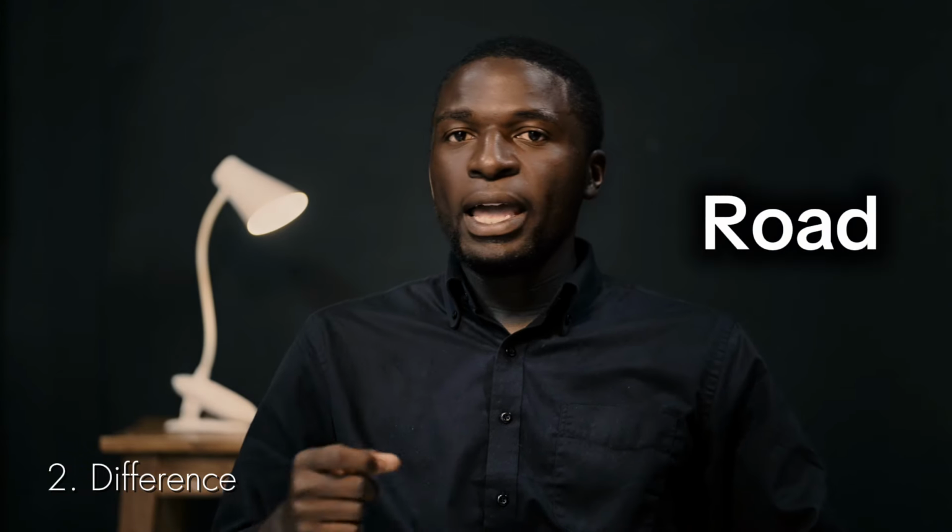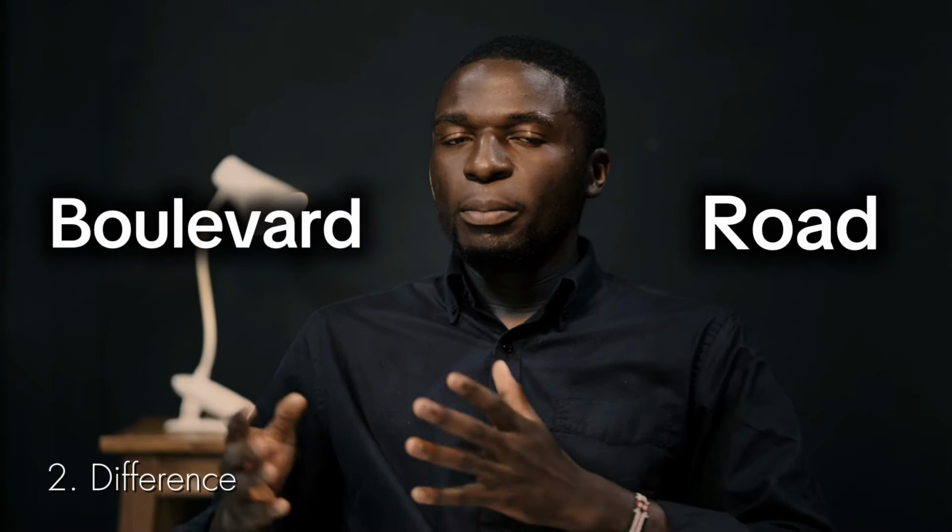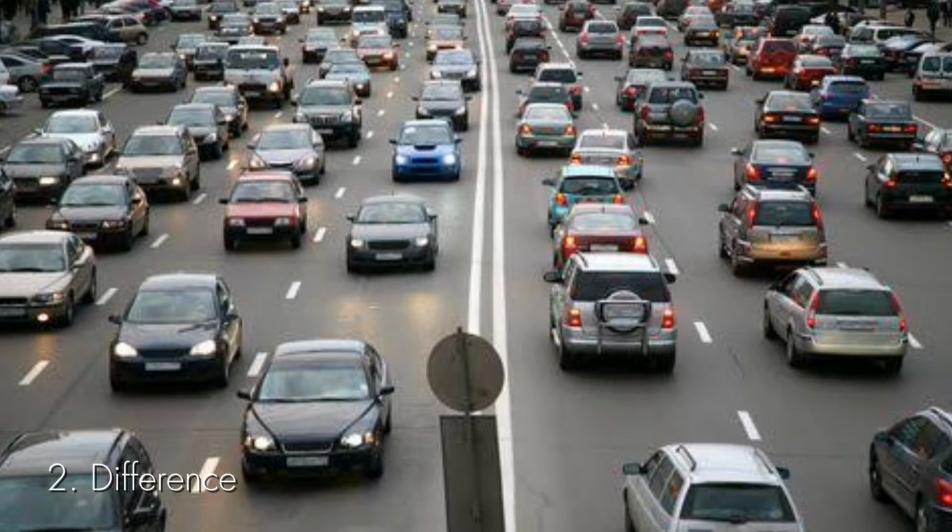The next difference is the roads and the boulevards. The boulevard is quite simple. I'm going to put some pictures so that you guys can see. The boulevard is a multi-lane road. So multi-lane roads, generally made for slow traffic. Okay, so this is the boulevard.